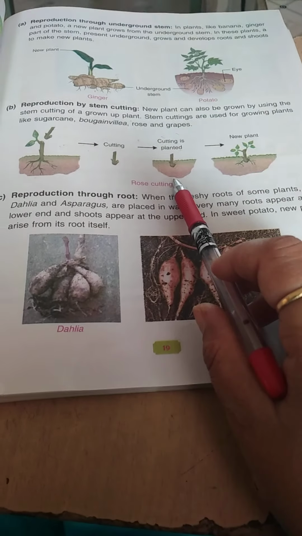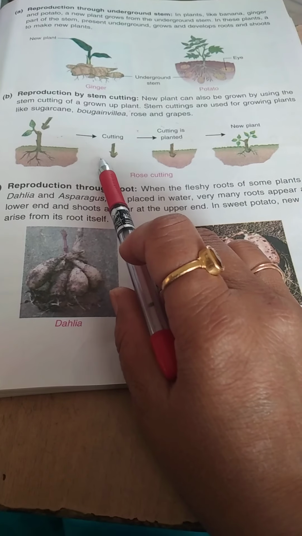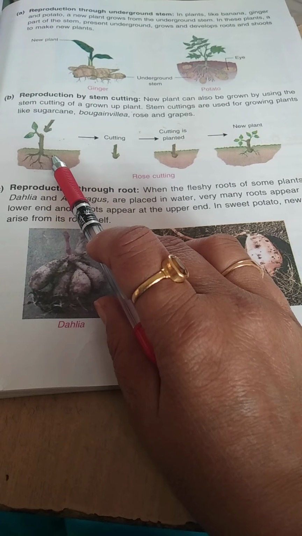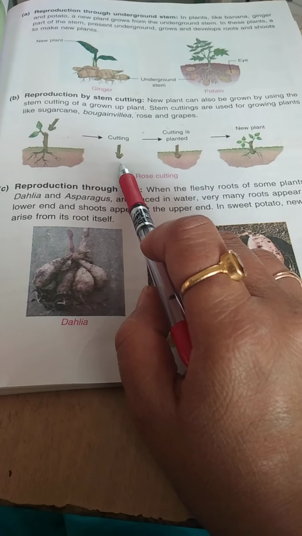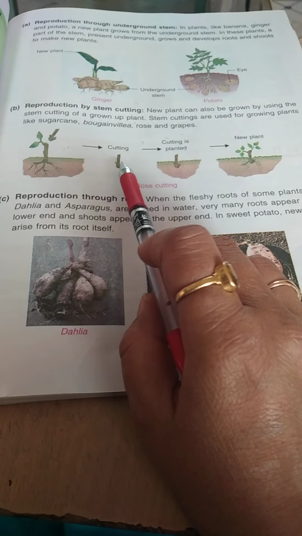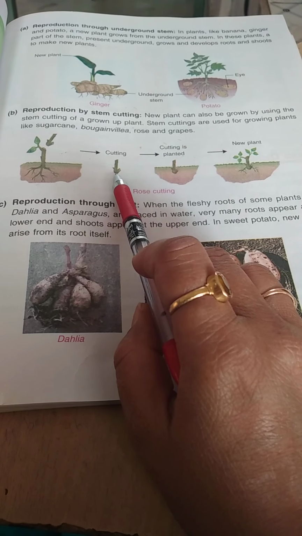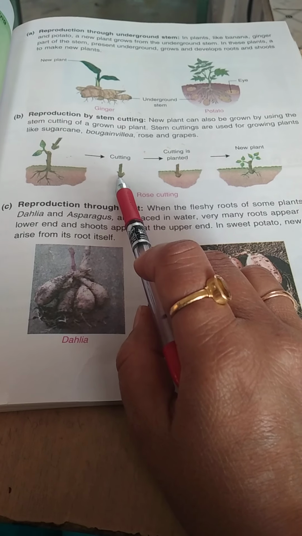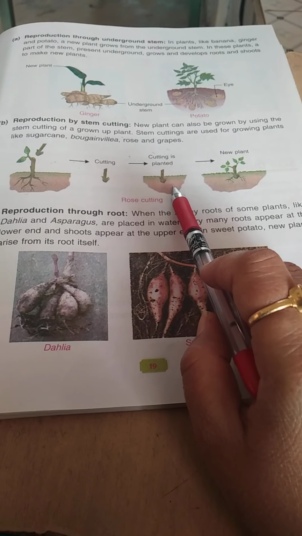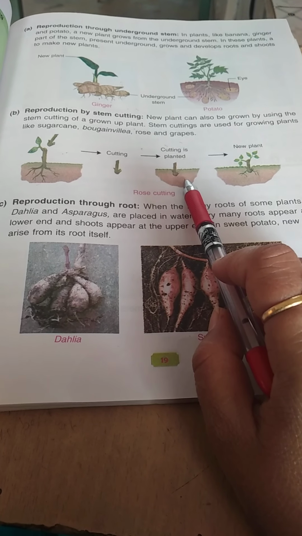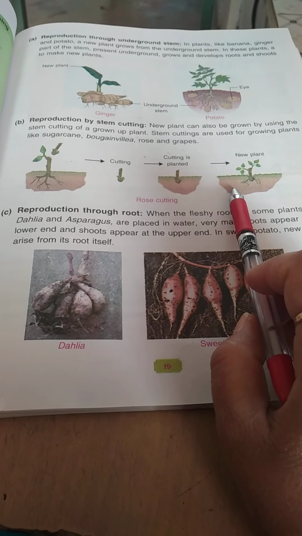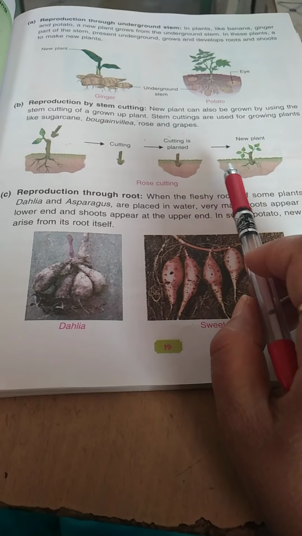Then reproduction by stem cutting. Now this stem is normal, it is present above the ground. So there are many plants in which we cut their stem and place it in some other location, and when we provide all appropriate conditions to this cutting of stem, it proliferates and gives rise to a new plant. So here reproduction is occurring with the help of stem cutting.